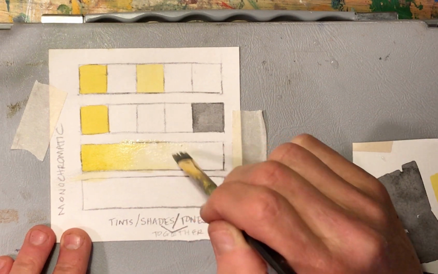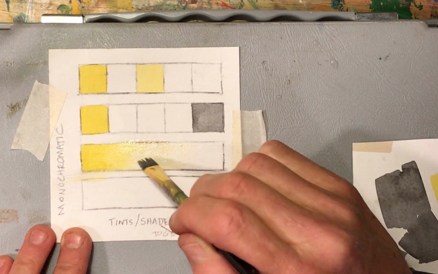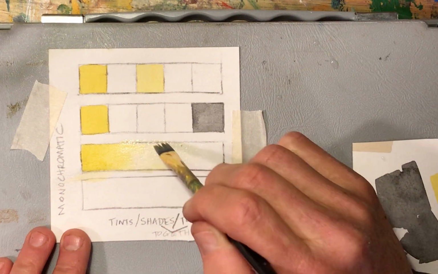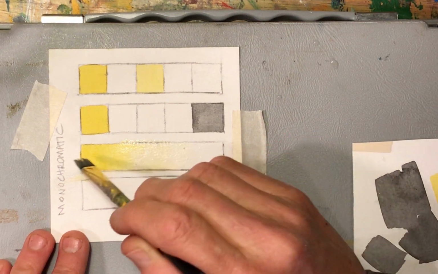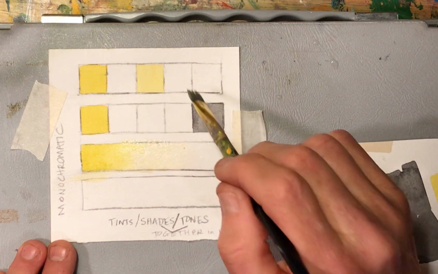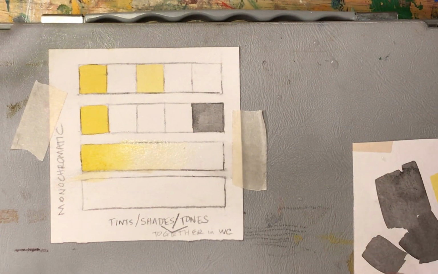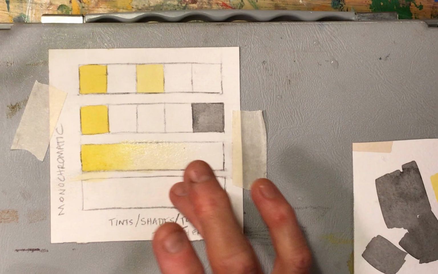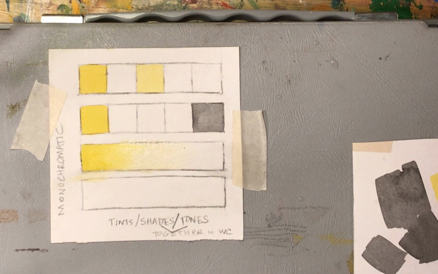So here we have our wet and wet. Now I have basically my hue, yellow orange, blended into white, which is its tints and hue. It's going to be up here. And then down here I'm going to do shades, making sure this is still damp enough to do.